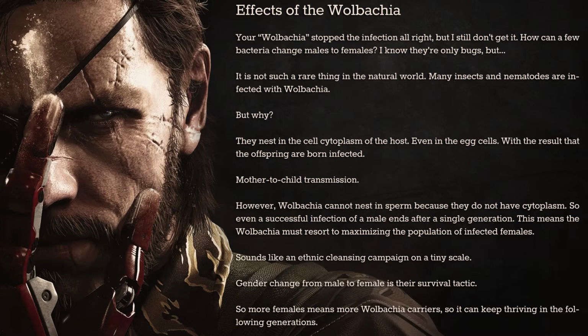Mother-to-child transmission. However, Wolbachia cannot nest in sperm because they do not have cytoplasm. So even a successful infection of a male ends after a single generation. This means the Wolbachia must resort to maximizing the population of infected females. Sounds like an ethnic cleansing campaign on a tiny scale. Gender change from male to female is their survival tactic. So more females means more Wolbachia carriers so it can keep thriving in the following generations.